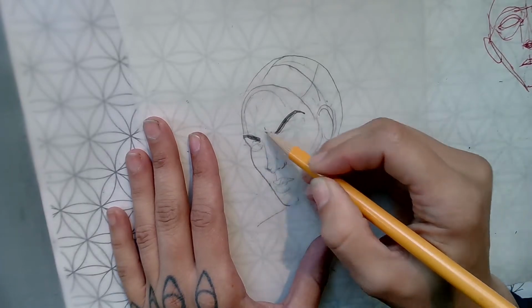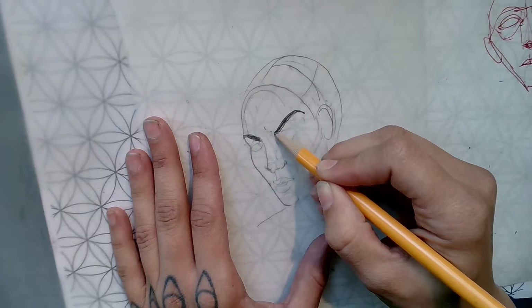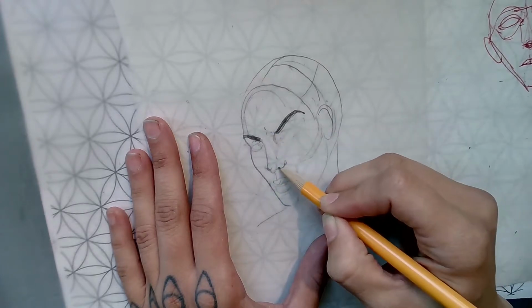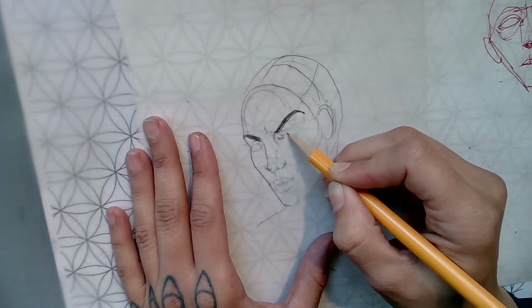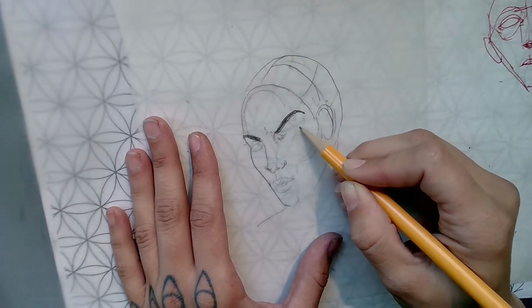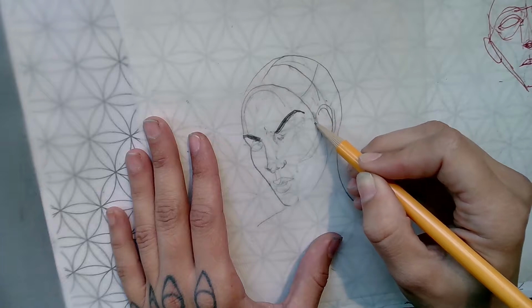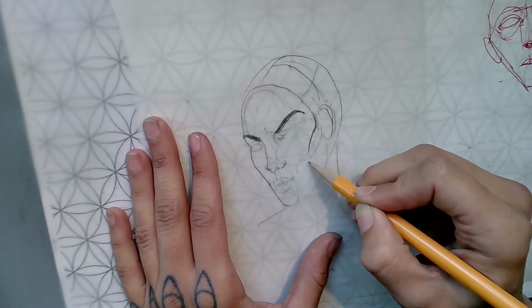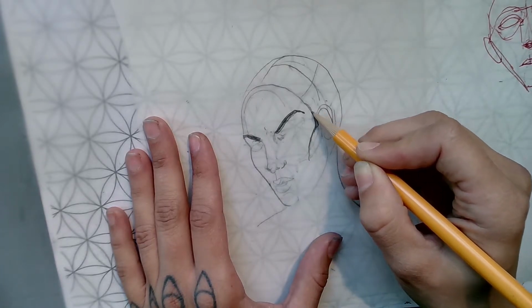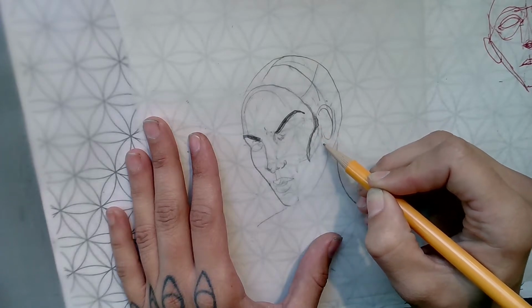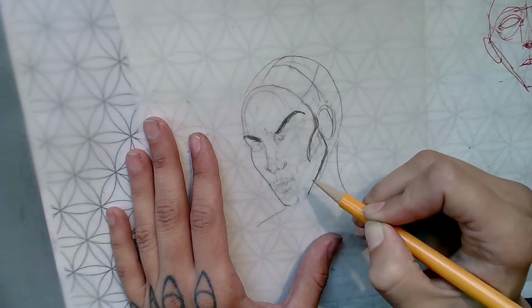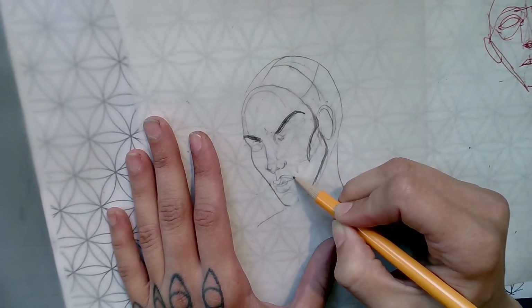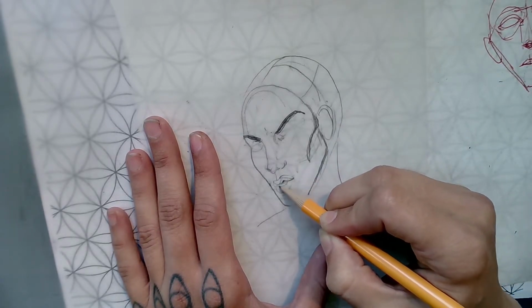They're a little bit wide set apart, and that's fine. We're going to give sharp cheekbones and a sharp jaw, but big, curvy lips.